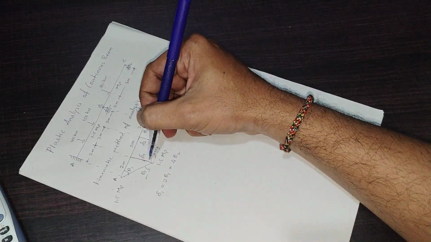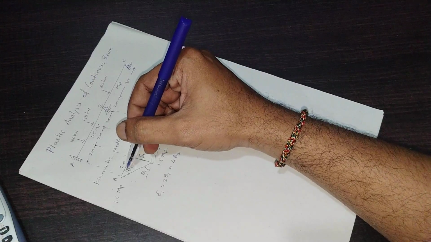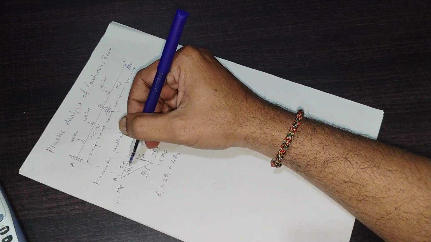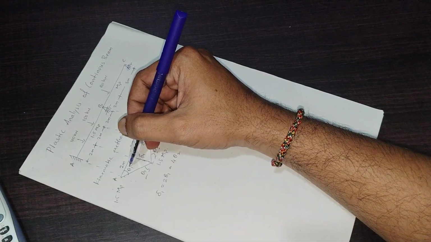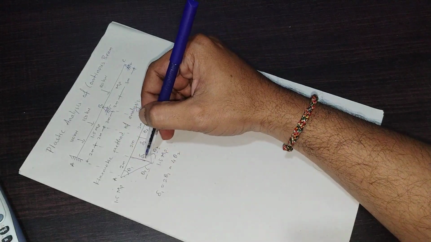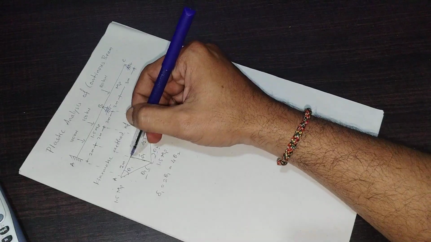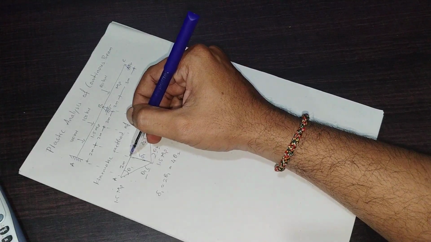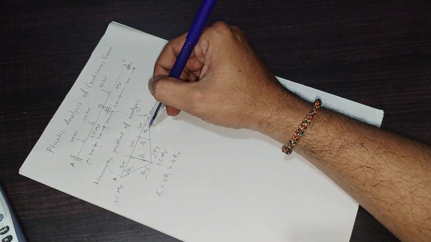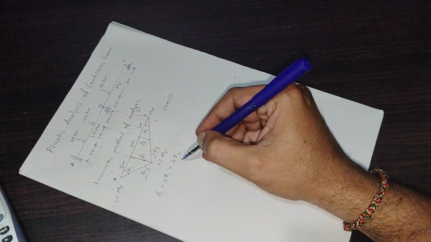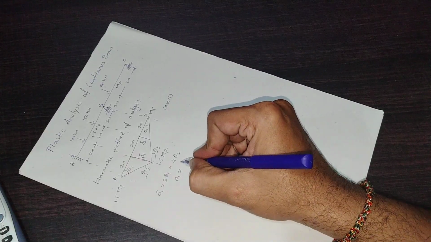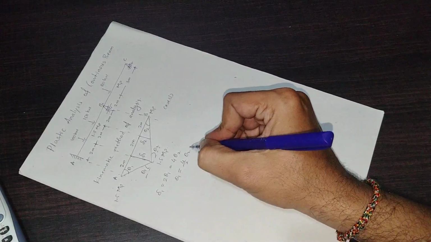This delta 1 can be written as, if you consider this triangle, the base dimension multiplied with the adjacent side, and for this delta 1, if I consider this triangle, I can write 4, the distance from here to here is 4 meter, times theta 2, that is 4 theta 2. So theta 1 can be written as 4 by 2 theta 2, right?